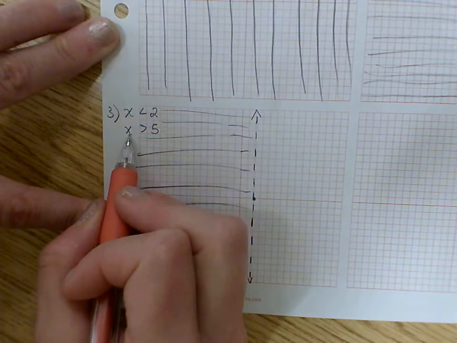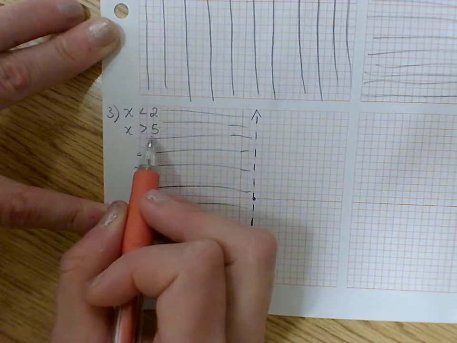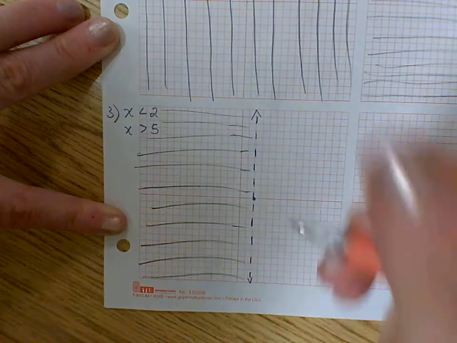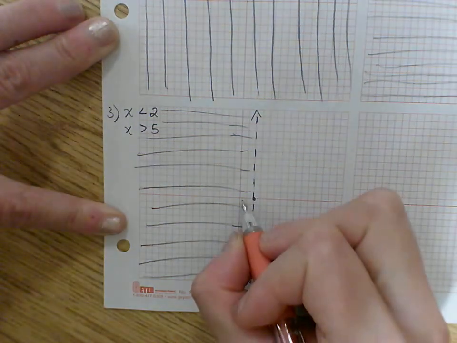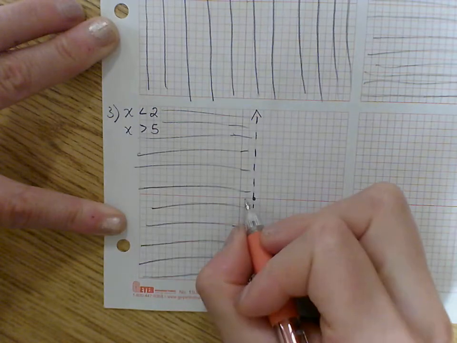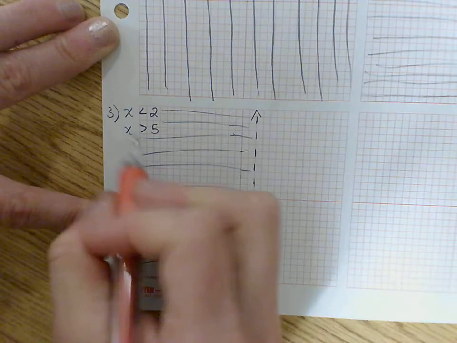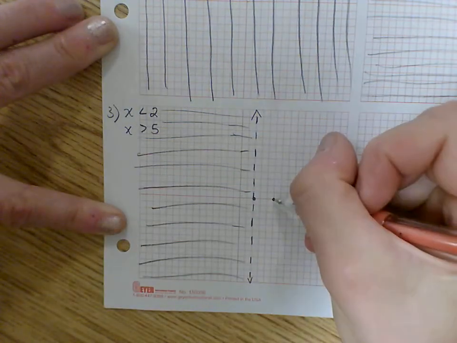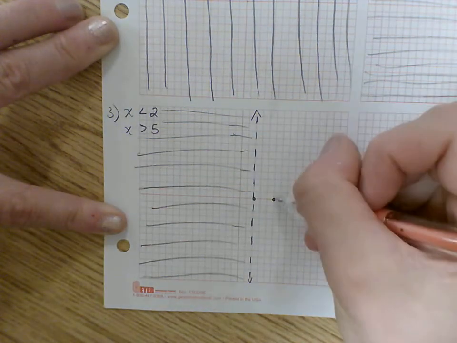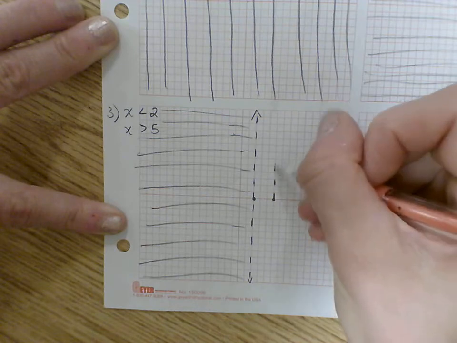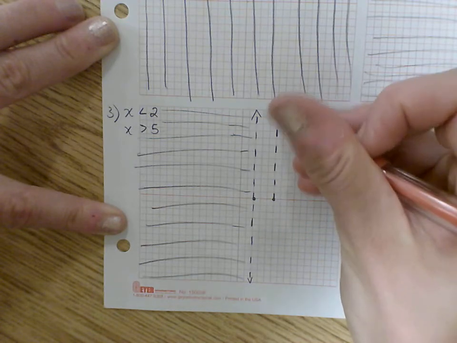So we're looking for all the x values that are greater than 5. So we're going to graph x equals 5 first. So go to the x-axis at 5 and put a dot. 1, 2, 3, 4, 5. This one doesn't have the equals 2. So it's dotted and it's a vertical line because it's x equals a number. So put your dotted line.